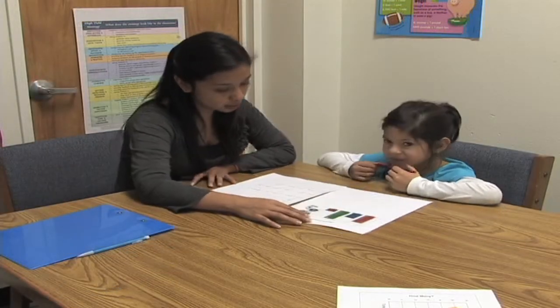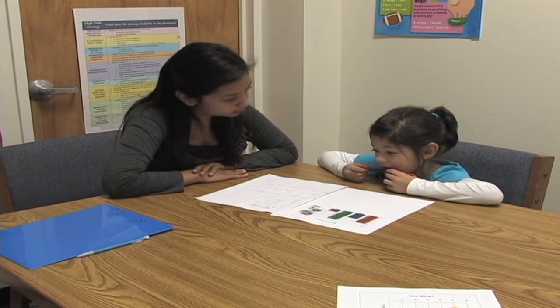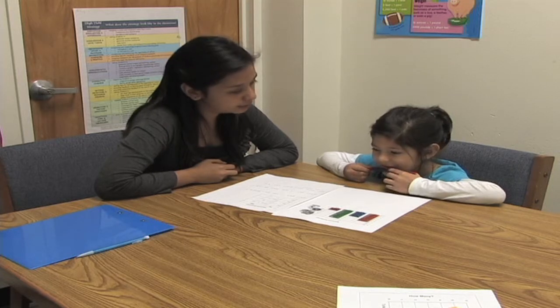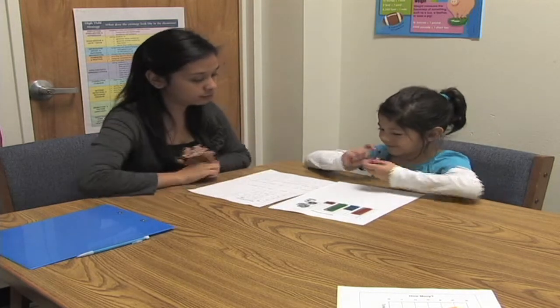So now let's answer some questions. What pet is the most favorite? Looking at the graph, what pet is the most favorite? Fish. Let's write down fish.